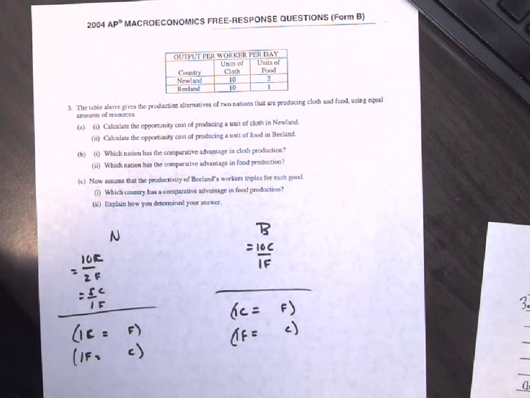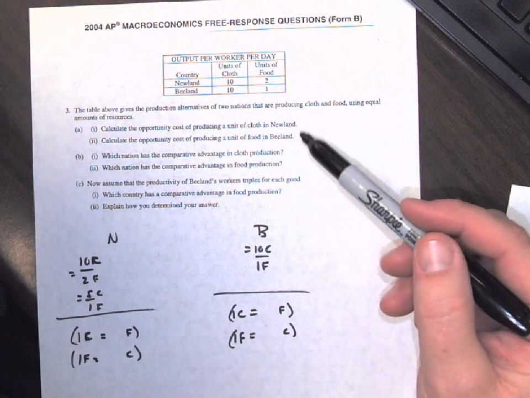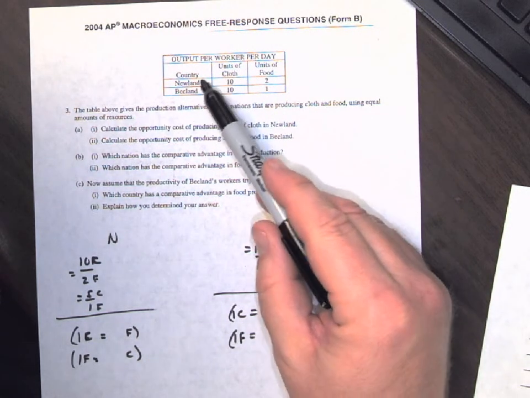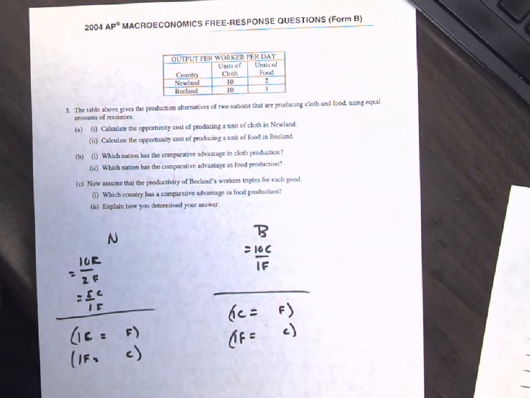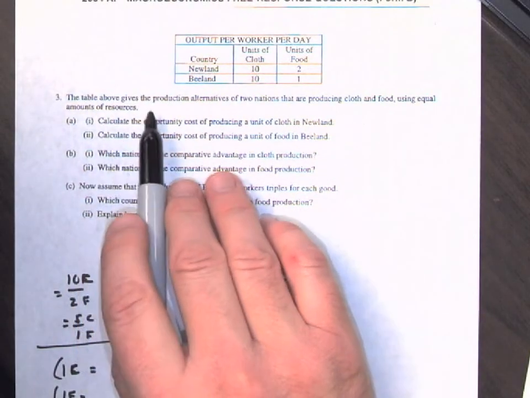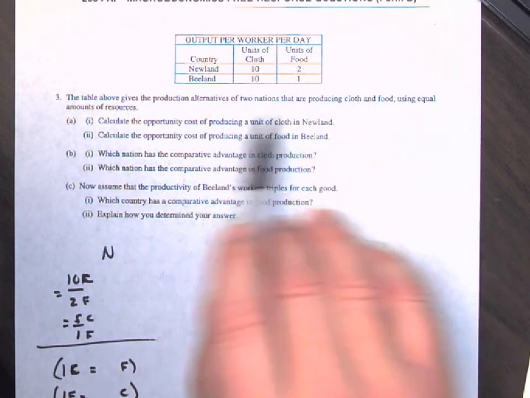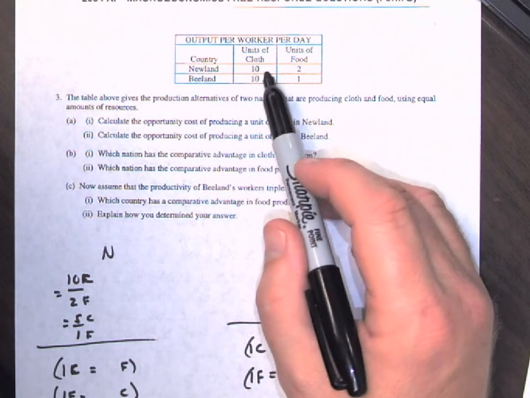Okay, today's warm-up is 2004 Form B, question number 3. This is one of the short questions from the back. This one's going to have the countries of Newland and Beeland and cloth and food. The table above gives the production alternatives of nations that are producing cloth and food using equal amounts of resources. So these are their max productions.